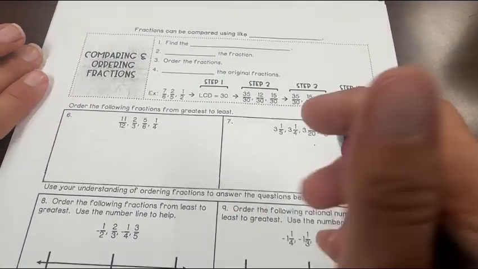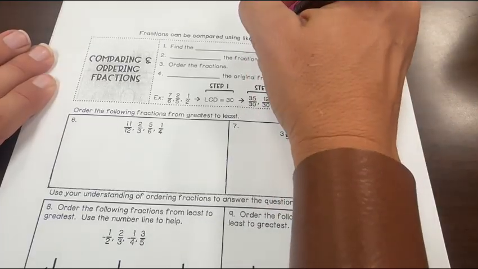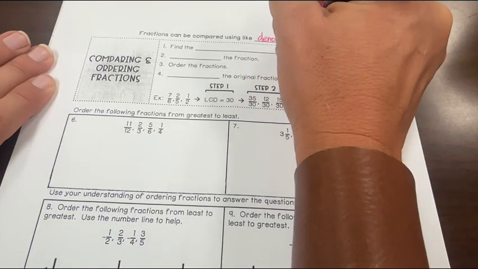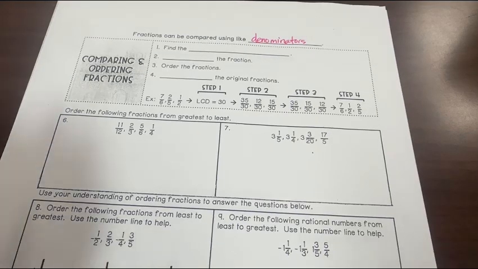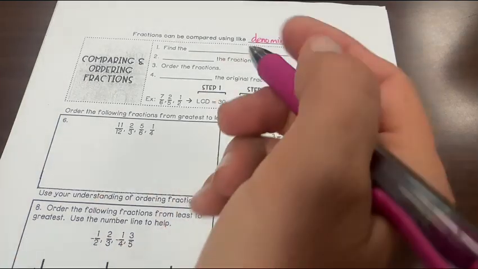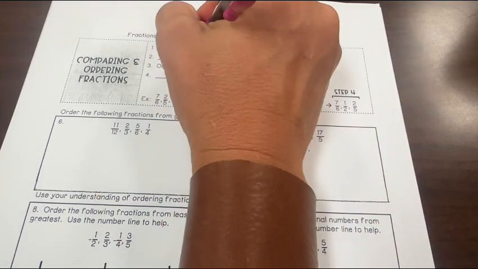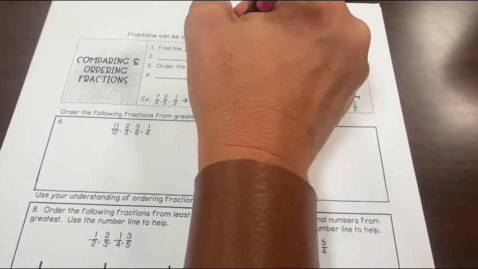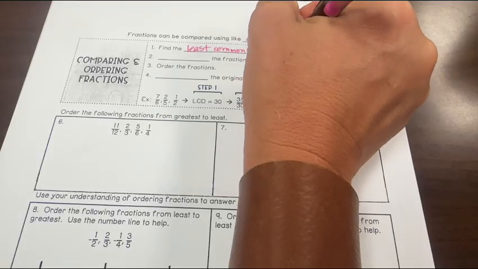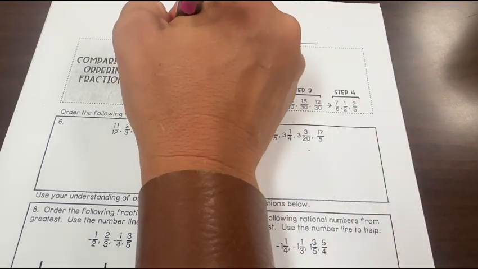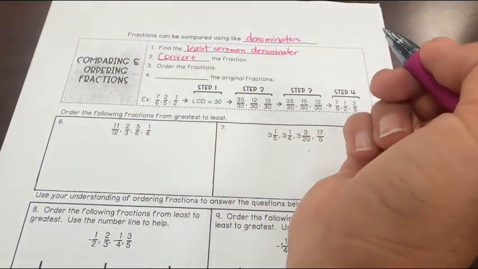So fractions can also be compared using like denominators. This is probably what you learned in 5th grade. Sometimes, depending on how hard the division is, this is a little easier. So you are going to find the least common denominator. We'll talk about how to do this, but if it is not super easy to do, I would go ahead and convert them to decimals.